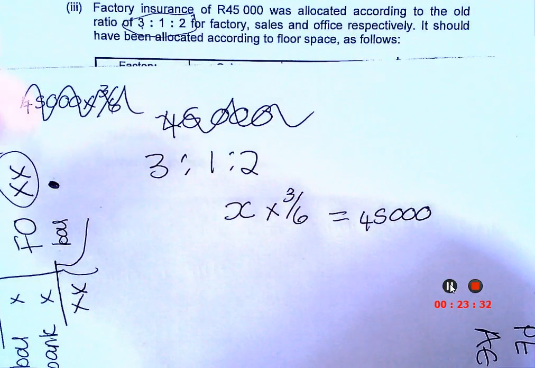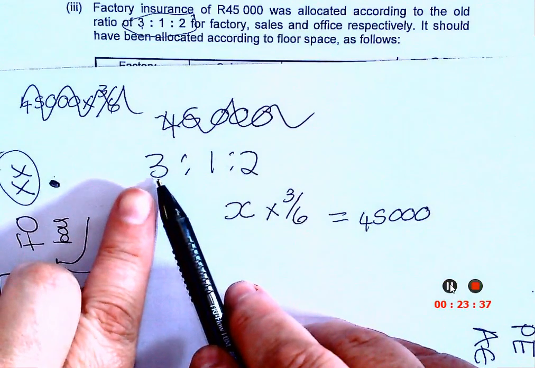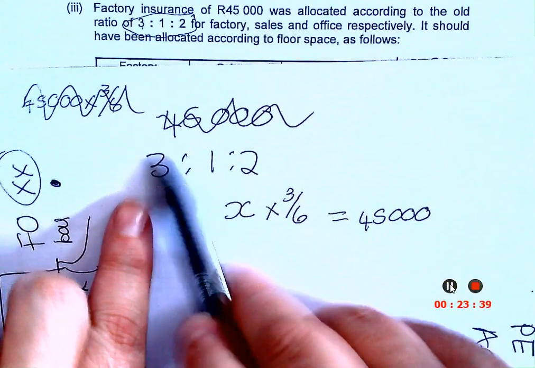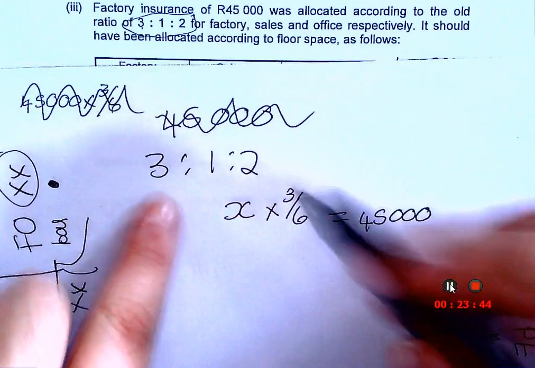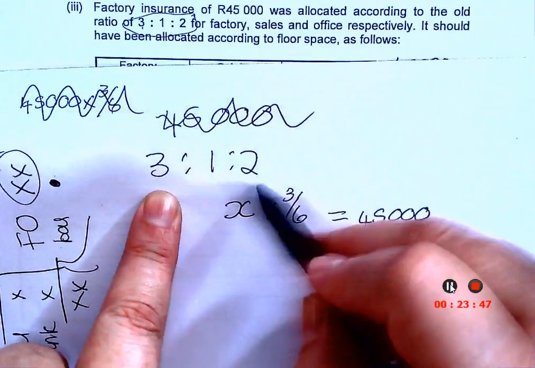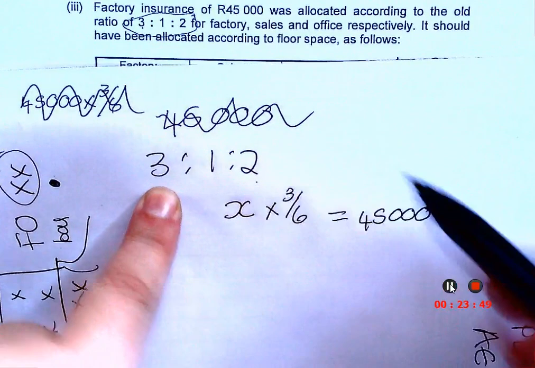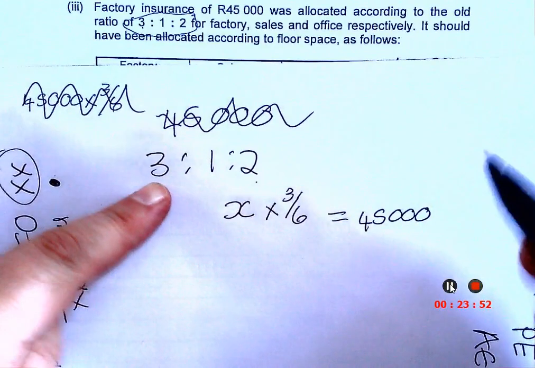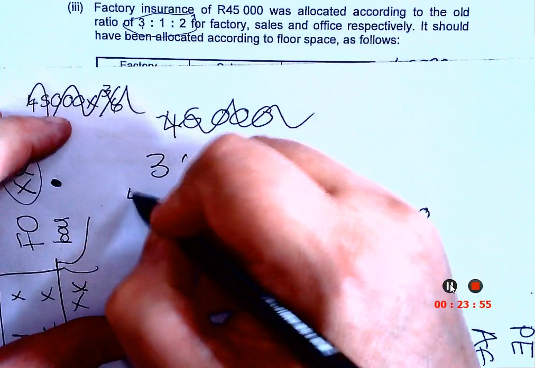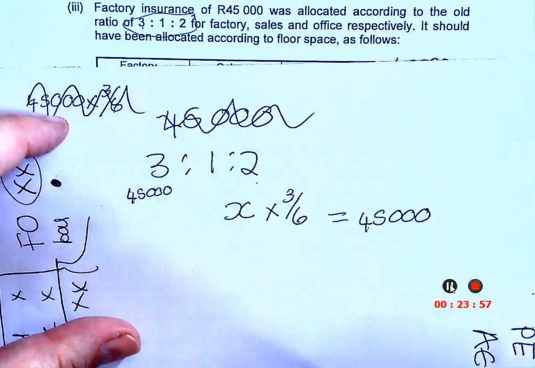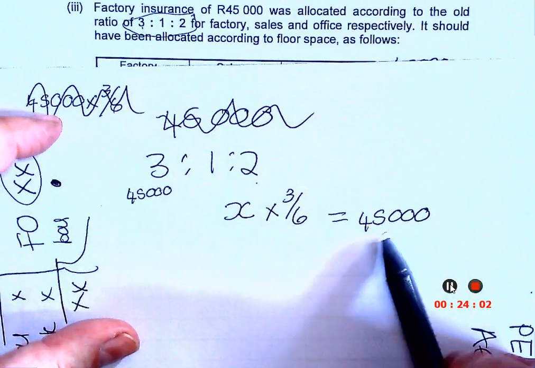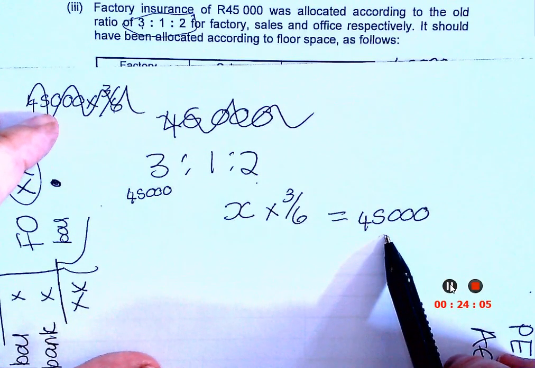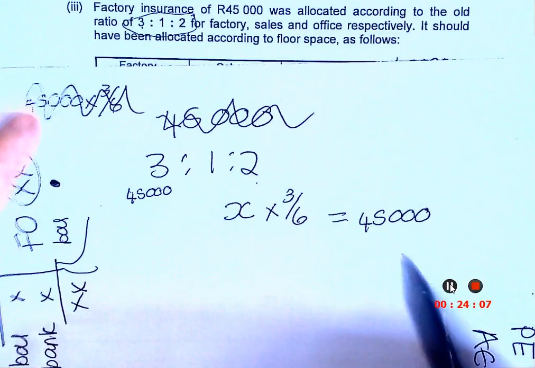When I work out ratios, how do I work out a ratio? I say the part of the ratio divided by the total. So if I look at this, factory is 3. The total is 6. They don't give me my total insurance. They give me that 3. They tell me that 3 is 45. So now I say x times 3 over 6 gives me 45. You sharp now.